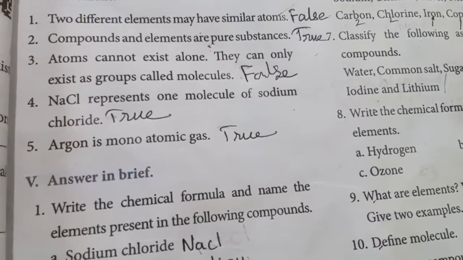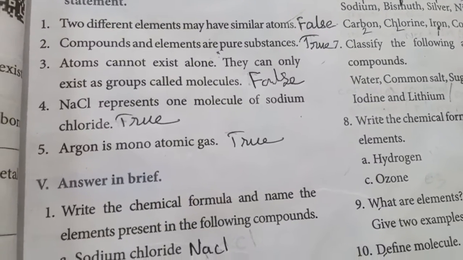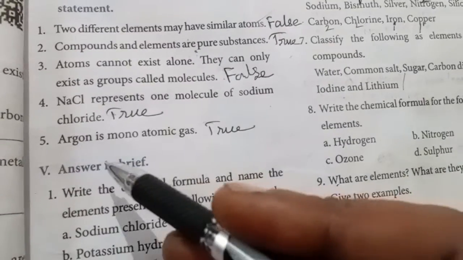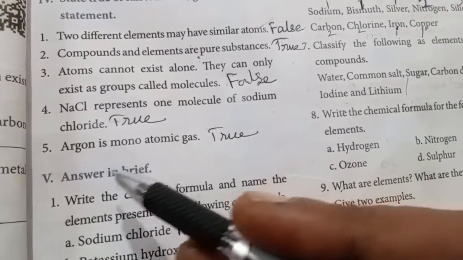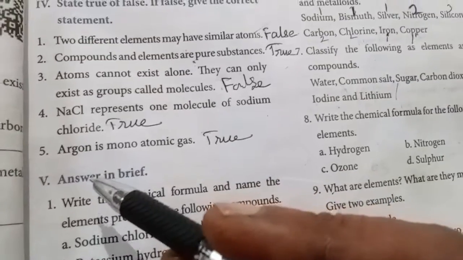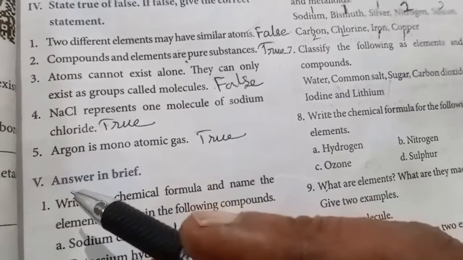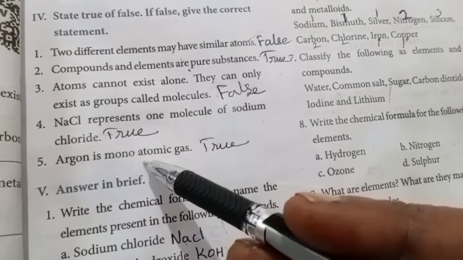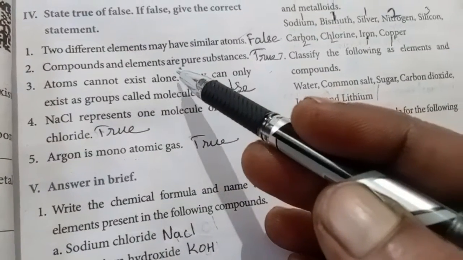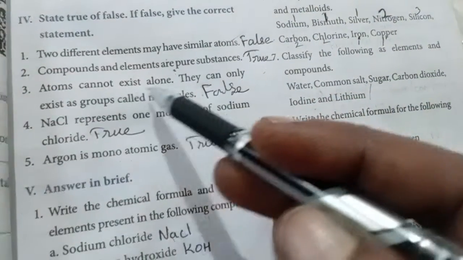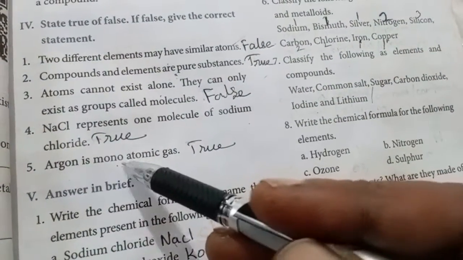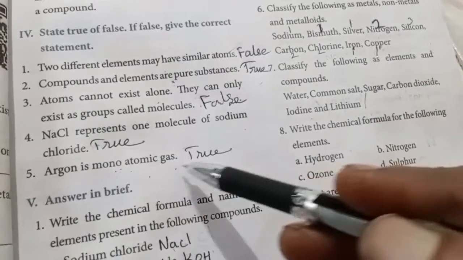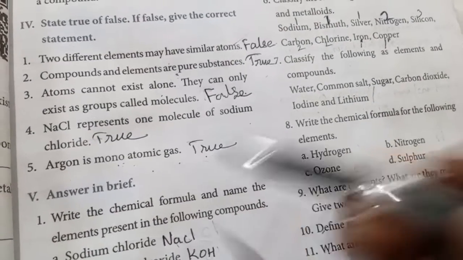So it is a false statement. Sodium chloride represents one molecule of sodium chloride. That is true. Argon is a monatomic gas. It is true. See, I already told you argon, neon, helium are the inert gases because they cannot react with each other, because their valence shell is full of electrons. So argon can exist as a monoatomic gas. So the statement that atoms cannot exist alone is false, and argon is monatomic is a true statement.